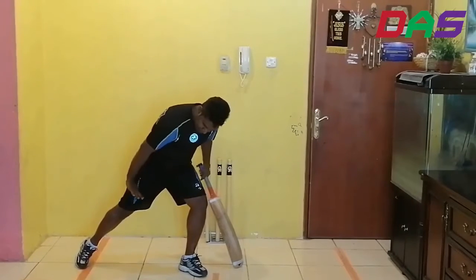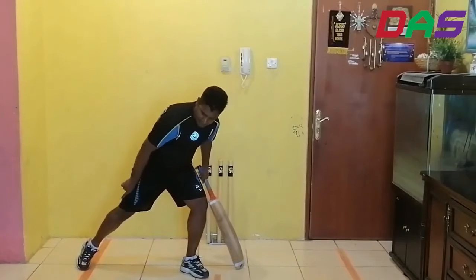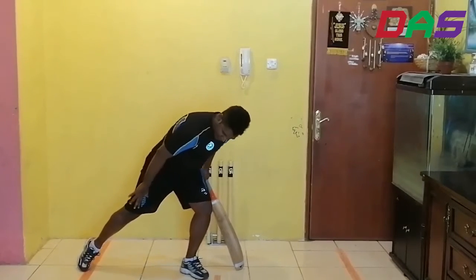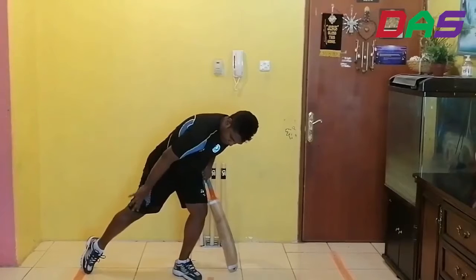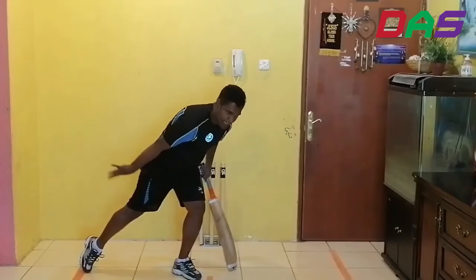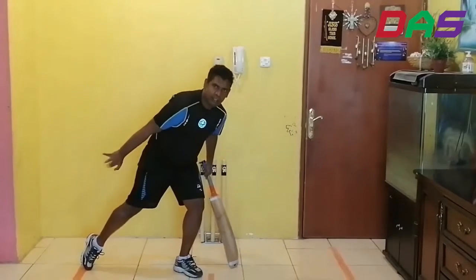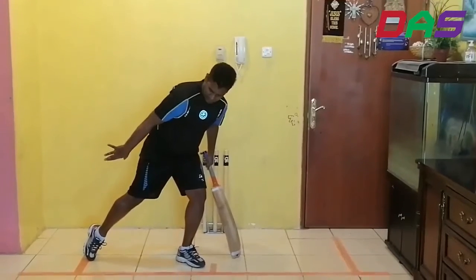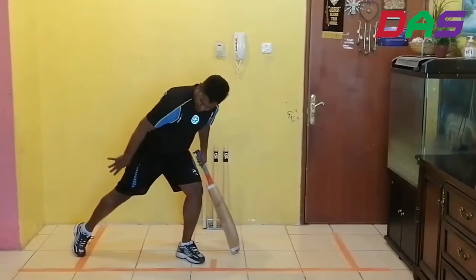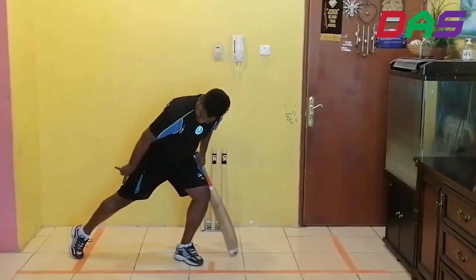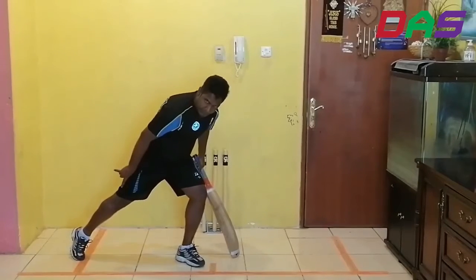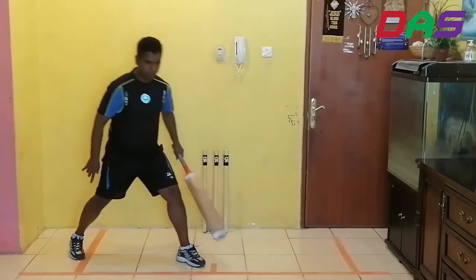If my back foot is not in balance, or if it is in the air, then I have chances of being stumped. So make sure your back foot is straight inside the crease.